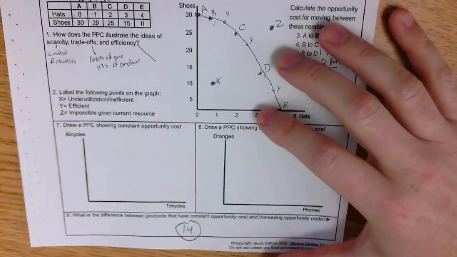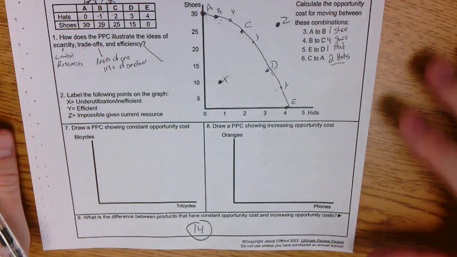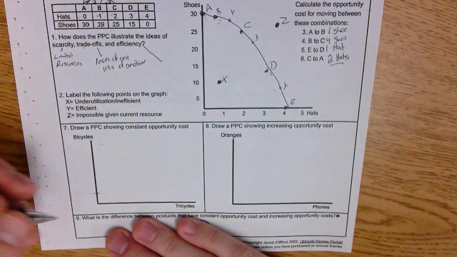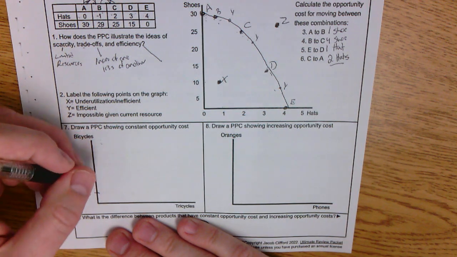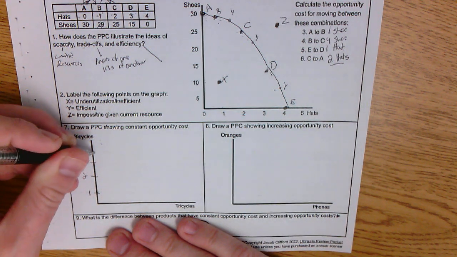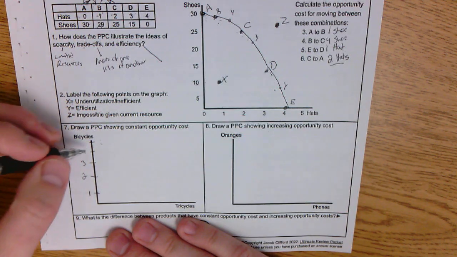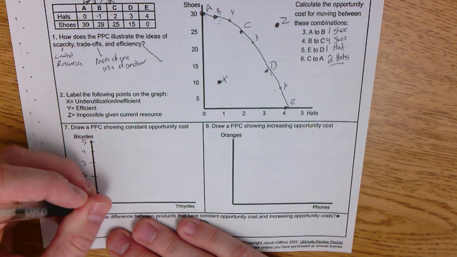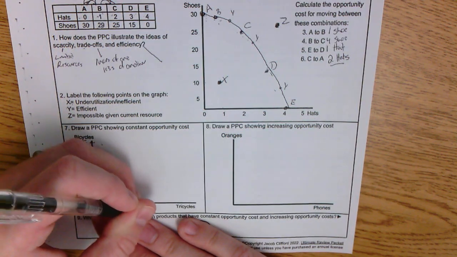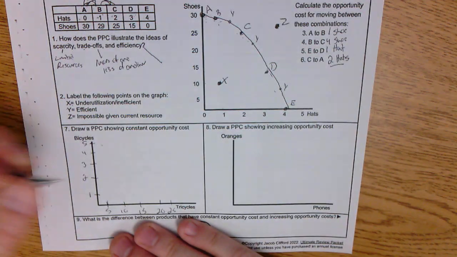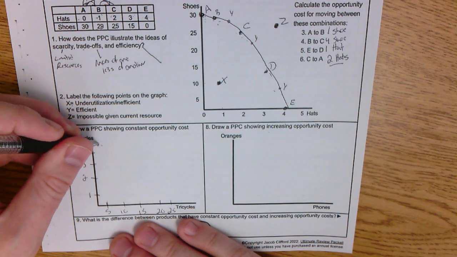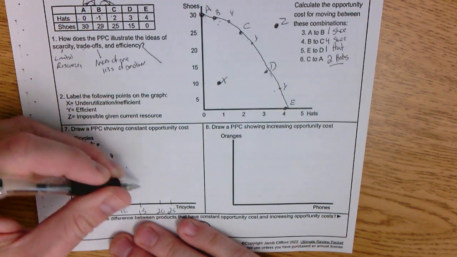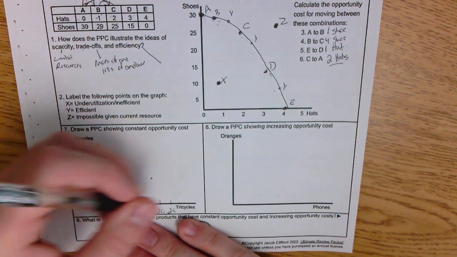Now, the final part of this first half of this review that I wanted to look at is the difference between a constant opportunity cost and increasing opportunity cost. All right, let's say that I can make bicycles and tricycles, right? Those share the same factors of production. I need wheels, I need handlebars, I need wrenches, I need iron and aluminum. So let's say we're looking at bicycles and tricycles. What we see here, let's say I can make 5 bicycles and 5 trikes, 4 bicycles and 10 trikes, 3 bicycles and 15 trikes, 2 bicycles and 20 trikes, and 1 bicycle and 25 trikes.